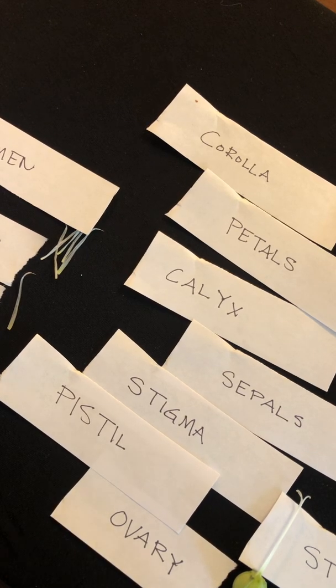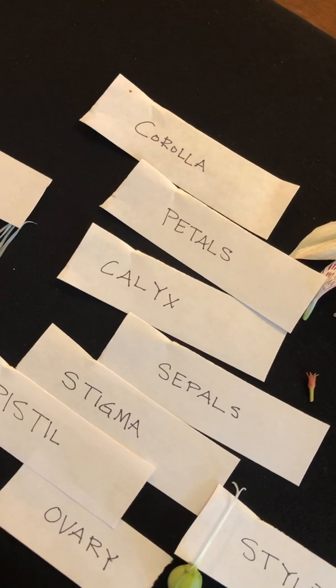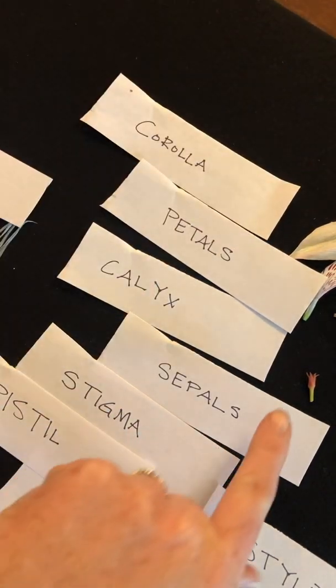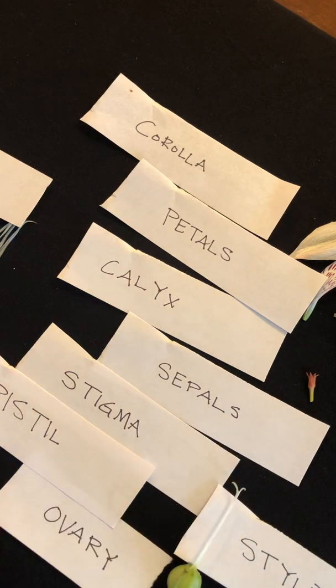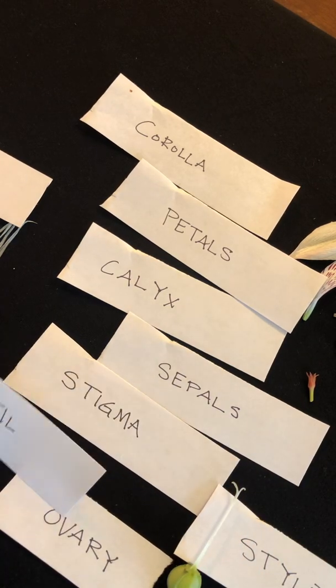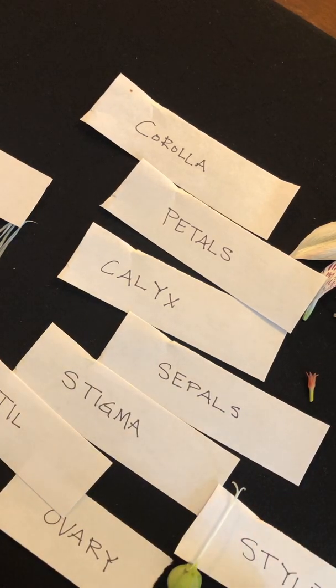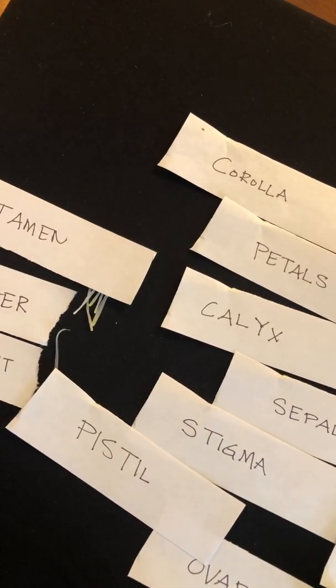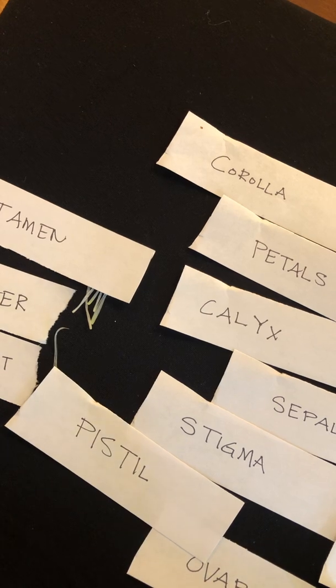These are the parts of a flower. Our corolla, made up of petals. Our calyx, made up of sepals. Our pistil, made up of the stigma, the style, and the ovary. And our stamen, made of the anther and the filament.